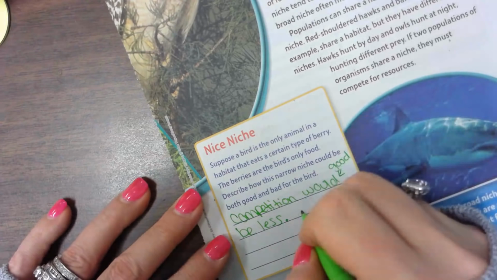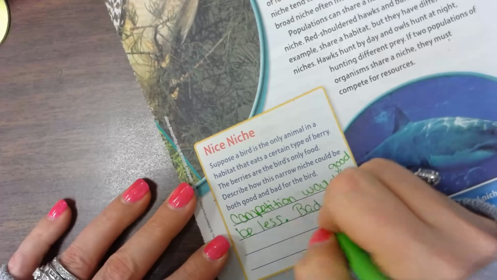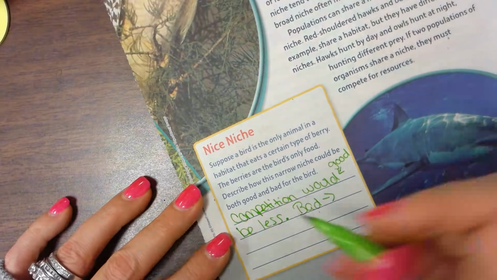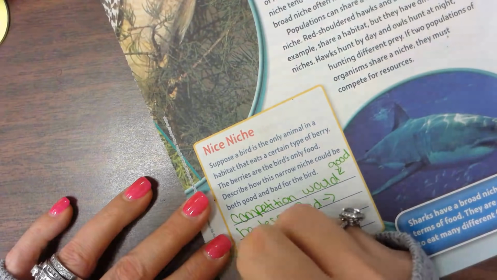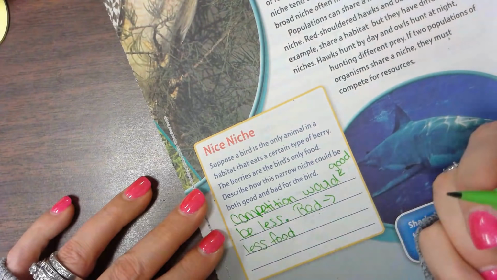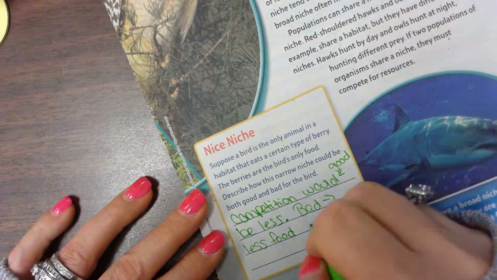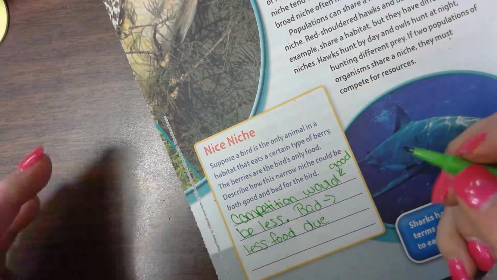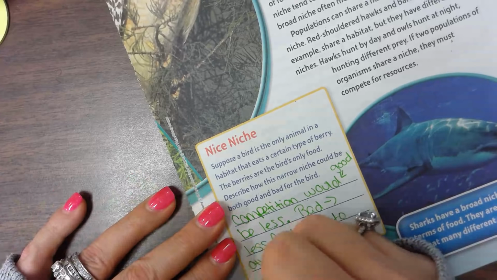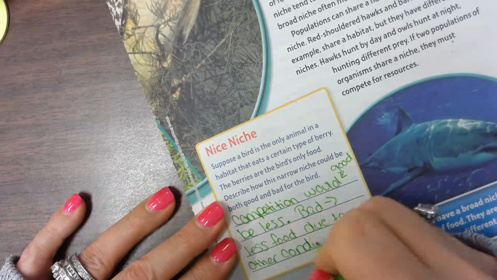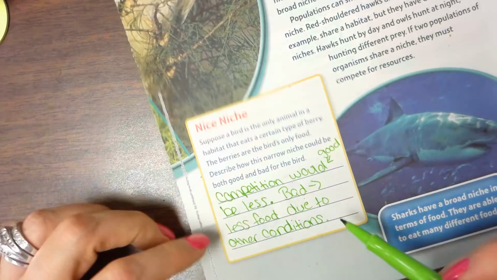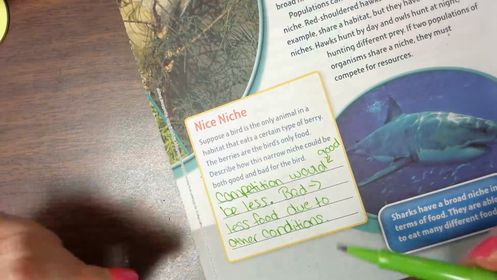The bad would be less food due to other conditions. Okay, like due to other conditions. So if you don't understand the berries, let me say it a different way.